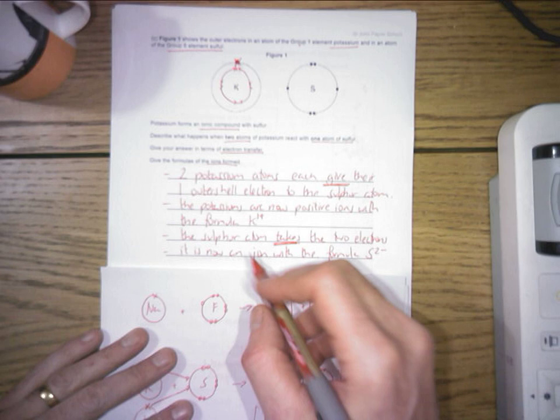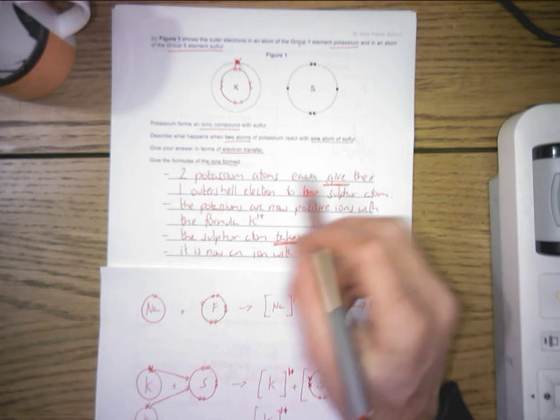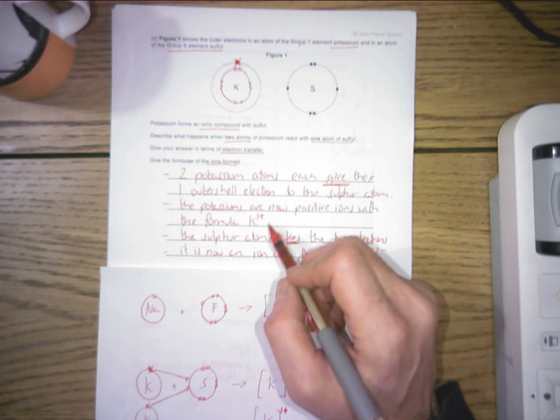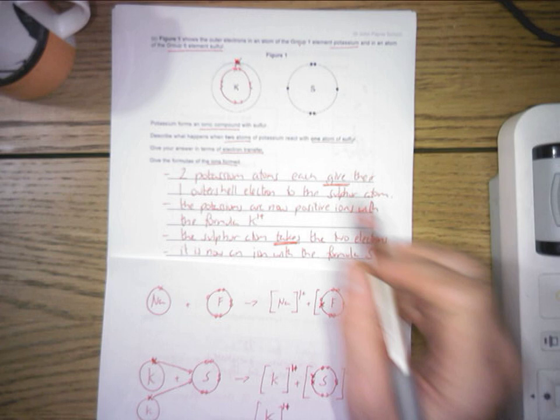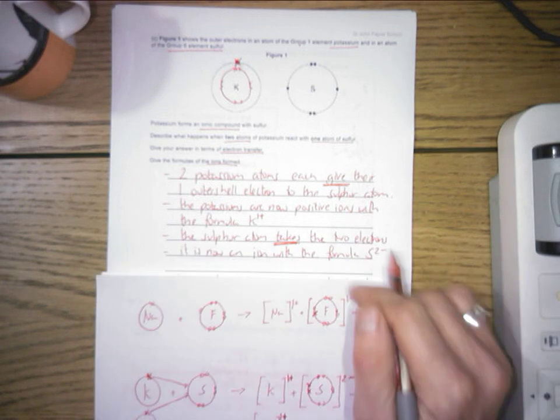So 1 mark was for saying give, 1 mark was for saying an electron each from potassium, 1 mark was saying that the sulfur takes 2 electrons, and then there was 1 mark for K1 plus, and 1 mark for S2 minus.